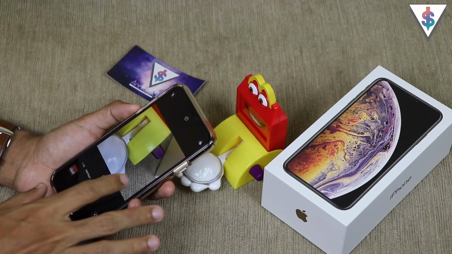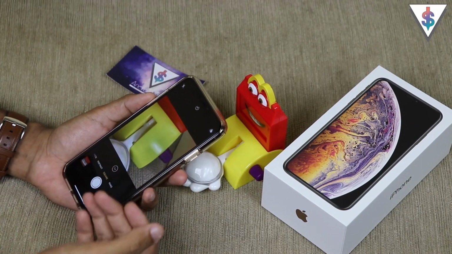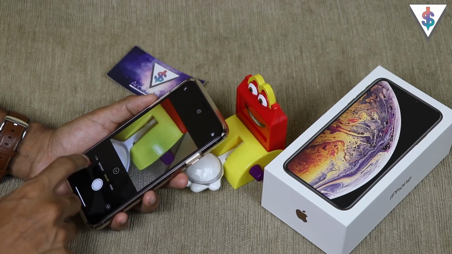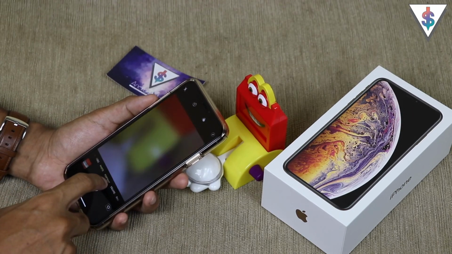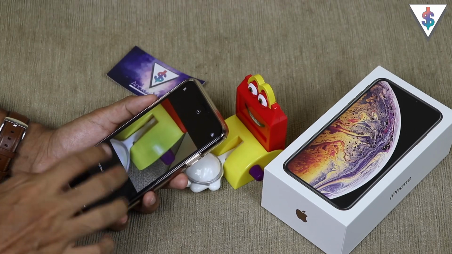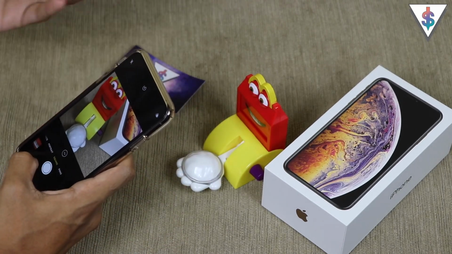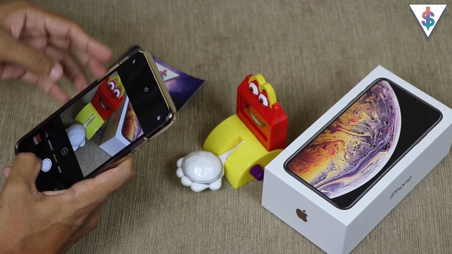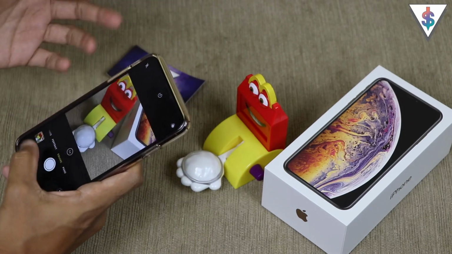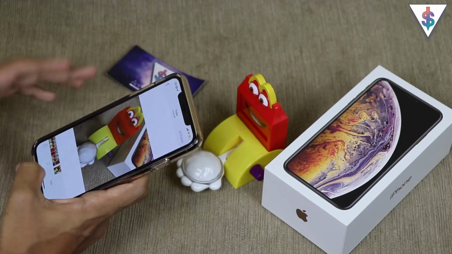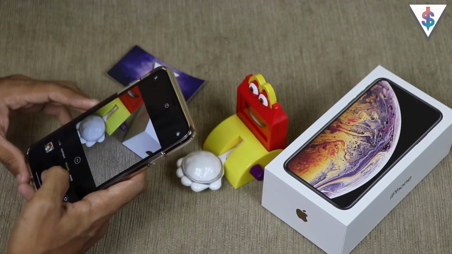Next up we have the square mode. So this is basically made for Instagram, or if you want to shoot square pictures. This is basically the same as the photo mode, but this is just in square, so you don't have to do any post-processing. If you want to shoot for Instagram, you can quickly go ahead and shoot it up like this, and now this picture is ready to go. You can open up Instagram and quickly go ahead and upload that.